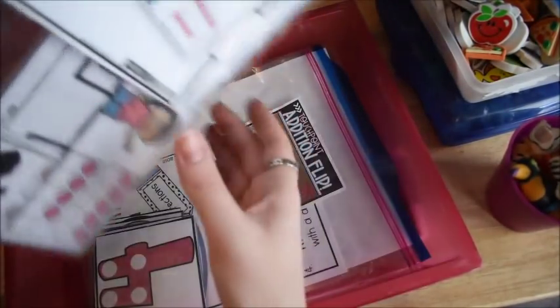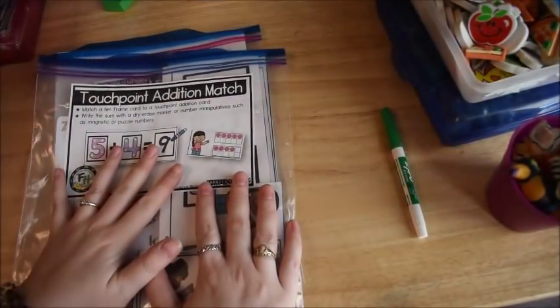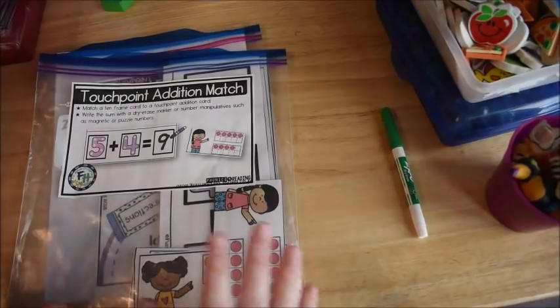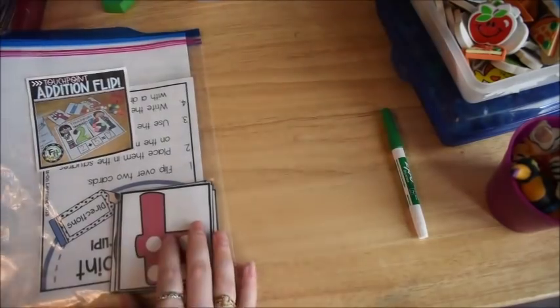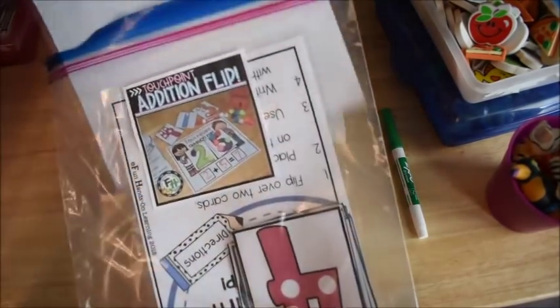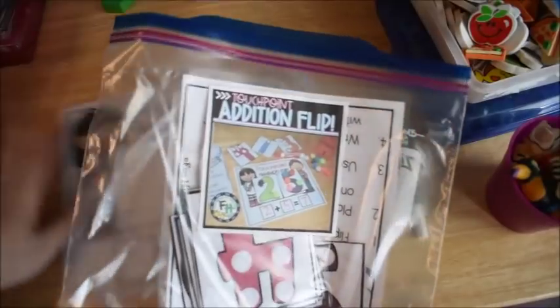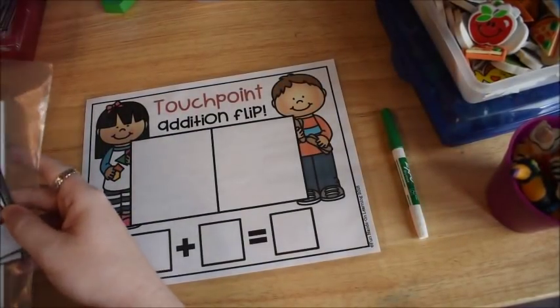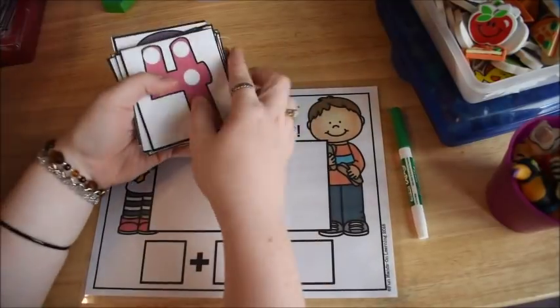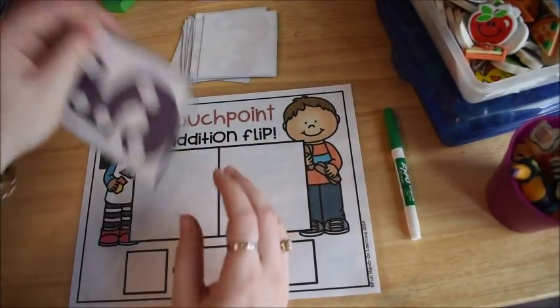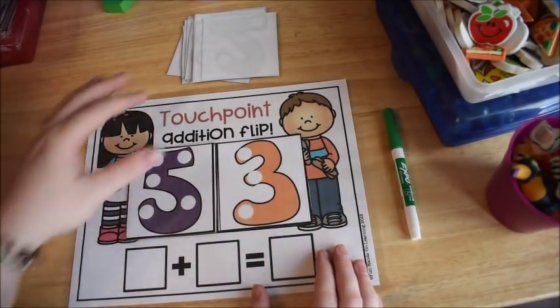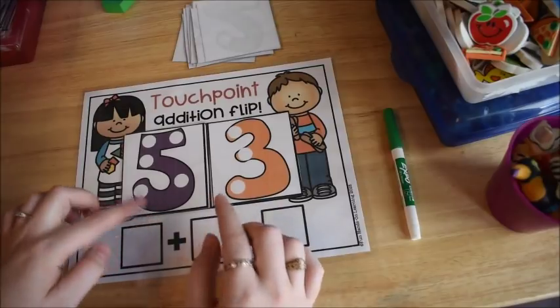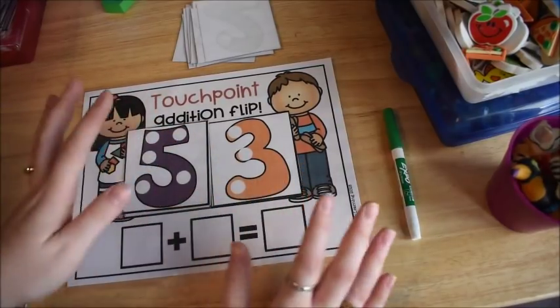And then I'm also going to show you these two activities I also took from his older brother and put in his box because his older brother's kind of moved on. And since we're introducing addition, these two are great for addition. So let me just show you them really quick in this video, even though I showed them in another video. This one's a Touchpoint addition flip, where they take the cards and put them upside down, and then they flip them over, and they pick 2 cards and they place them on their mat. So I have a 5 here and a 3. And then they use manipulatives on the touch point to count out their answer.